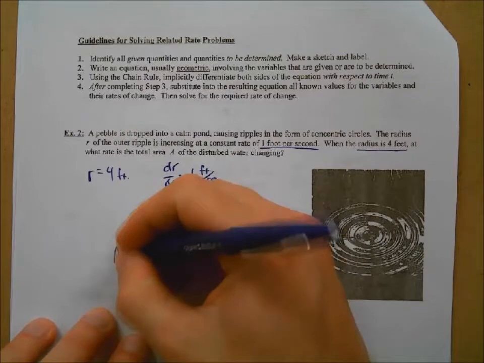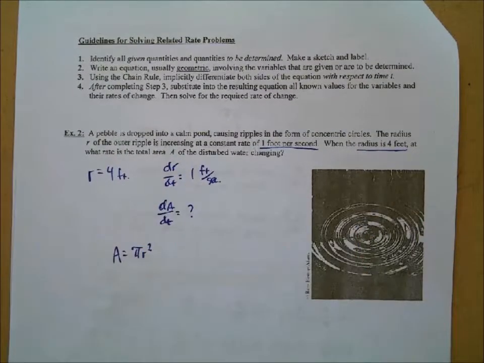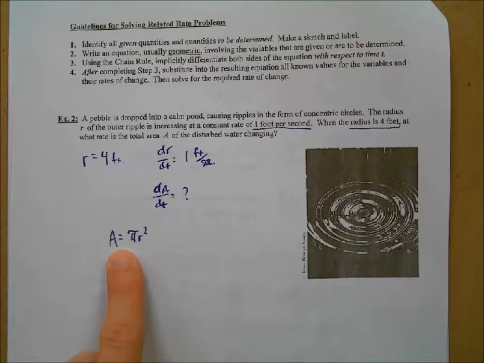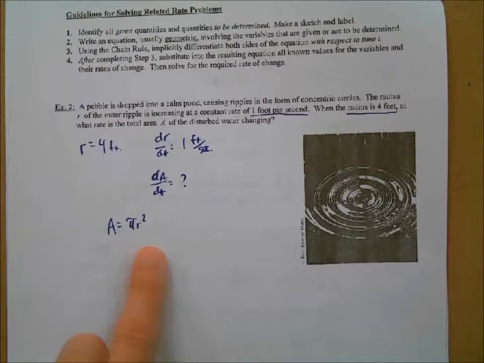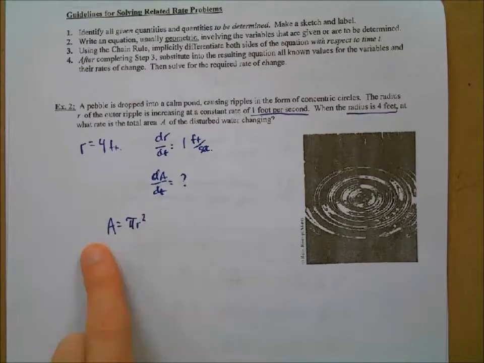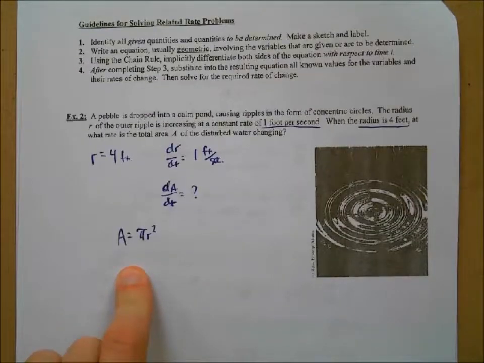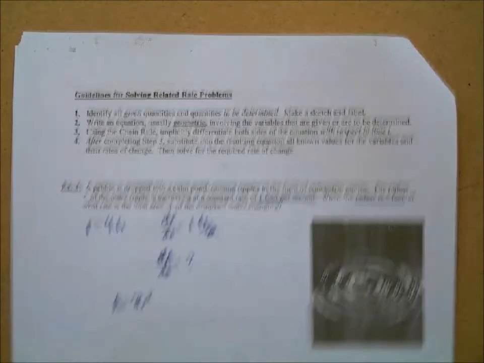Pi r squared, yeah, the area formula here. We're going to relate all this stuff using the area formula. If we're talking about the rate of change of the area, in order to find it, we need to start with the area formula itself, and then we'll take the derivative of it. We want to find dA dt, so we need to use area first, and then we'll take the derivative of this.